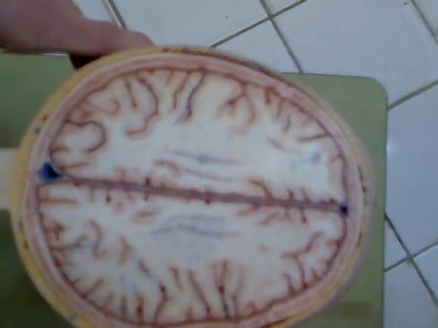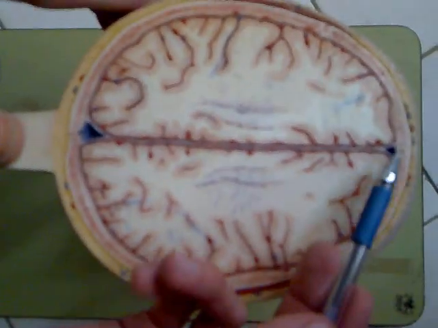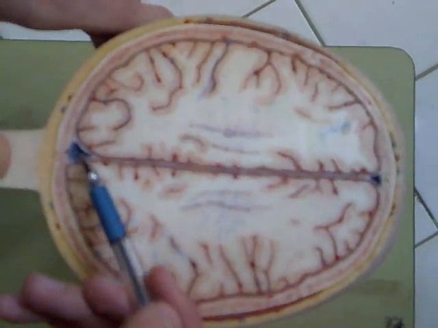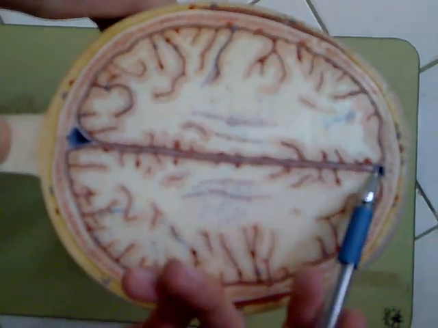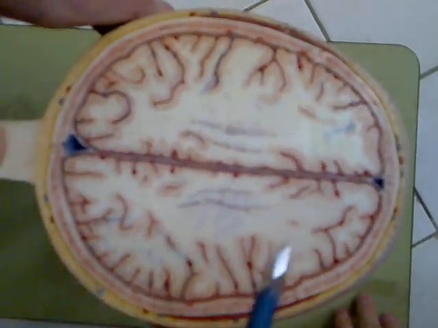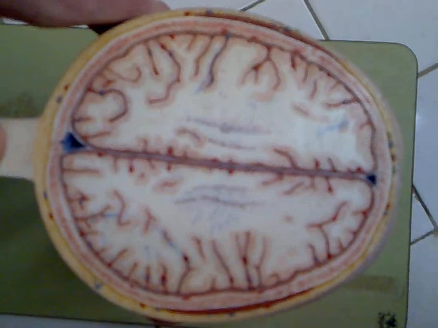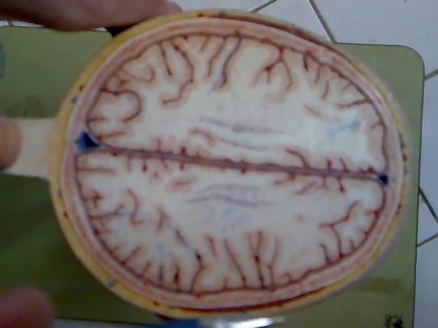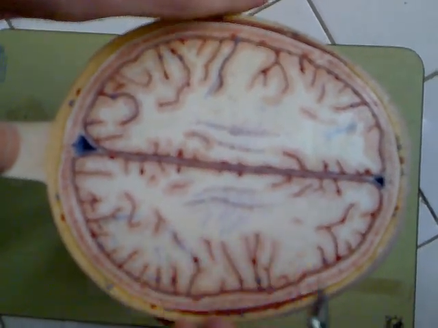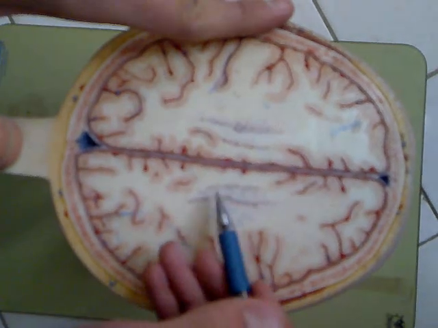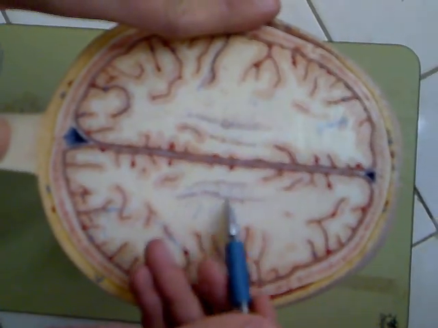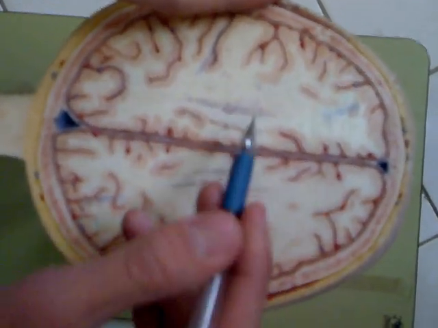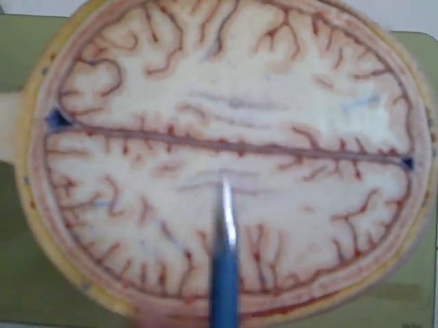Again, we have the white matter and the gray matter of the cerebral hemispheres. We have the superior sagittal sinus and the falx occupying the median longitudinal fissure between the two cerebral hemispheres. Here we can see something in addition, which is the corona radiata, the beginning of the corona radiata within the cerebral hemispheres on both sides.